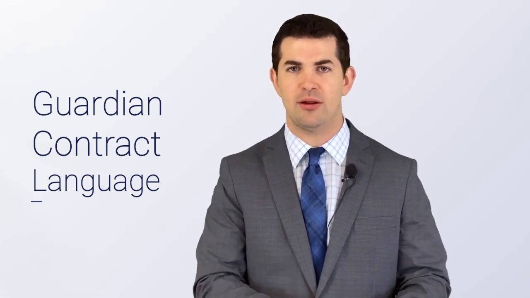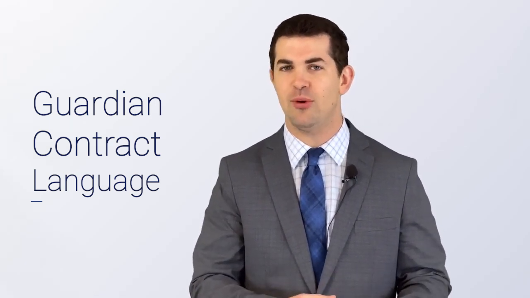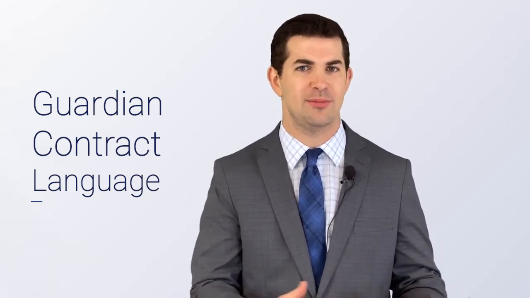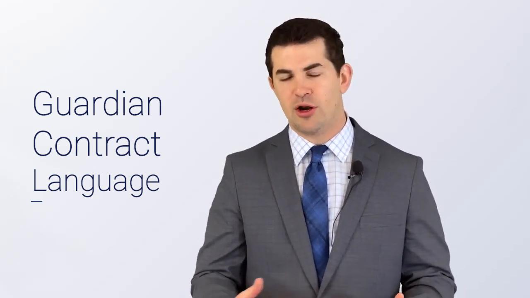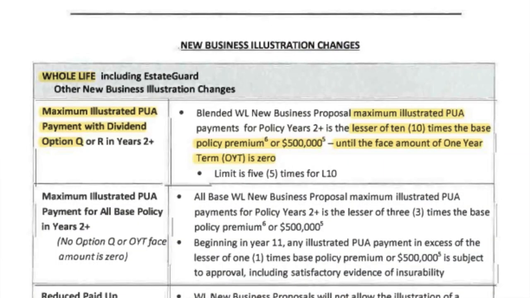In the full contract language, and in this piece right here as well, we don't see that limitation anywhere. So where do we get this 10x limitation from? Well, we're going to pull up another piece here, and this specifically has to do with Guardian's software.